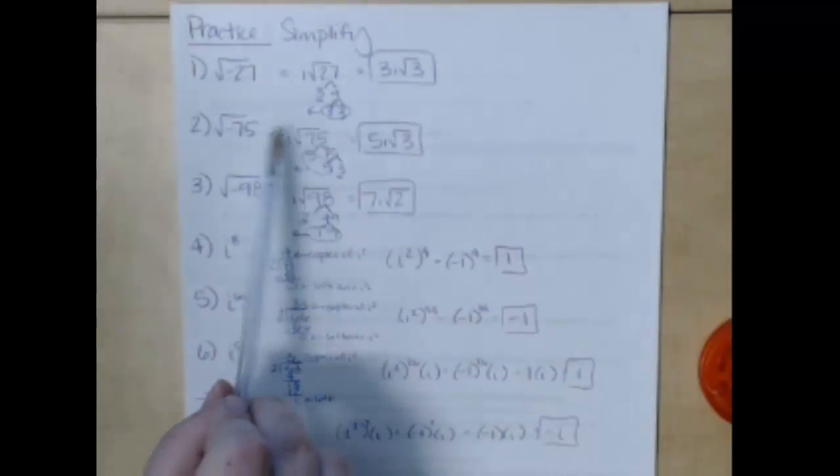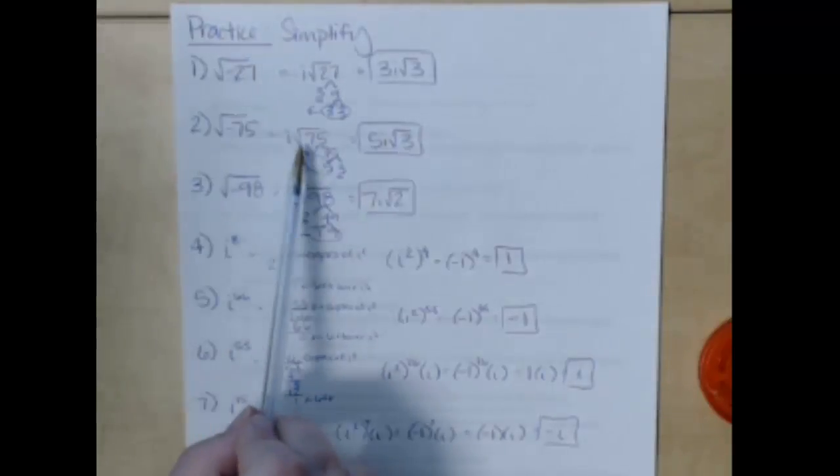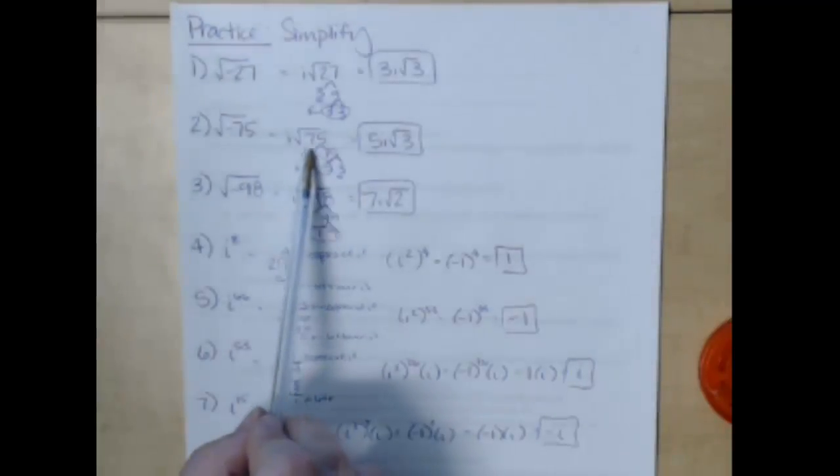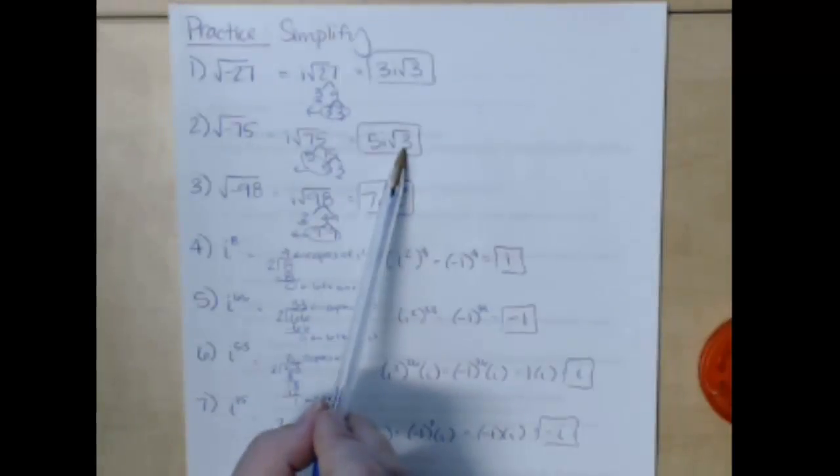On number 2, same thing. First thing I do is bring out that negative as an i. So I have i square root of 75. And then I can break down this 75. It ends in a 5, so I know 5 goes into it. 5 goes into 75 15 times. 15 is 5 times 3. I have 2 copies of a 5, so I can bring out the 5. So I have 5i that I've brought out, and that 3 that's left over stays under my radical.